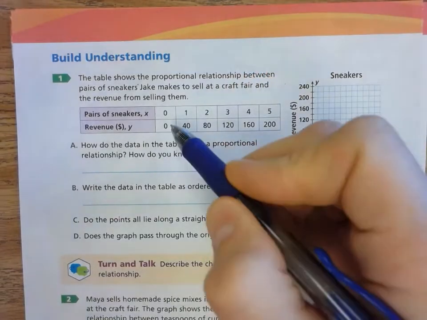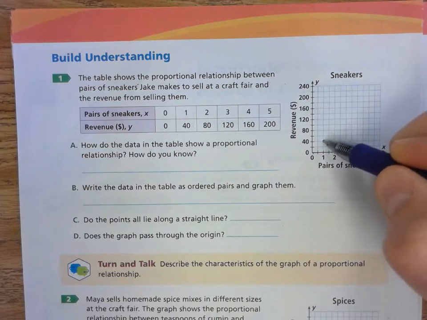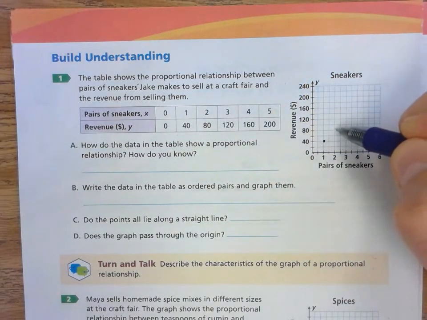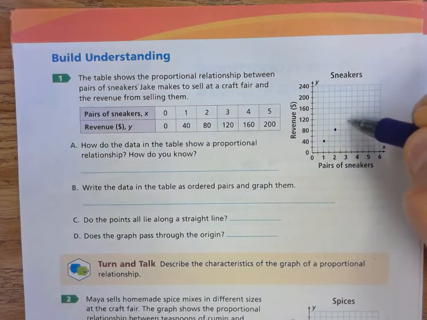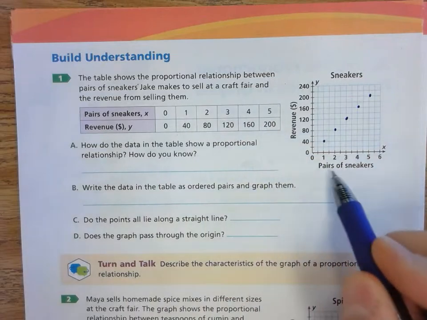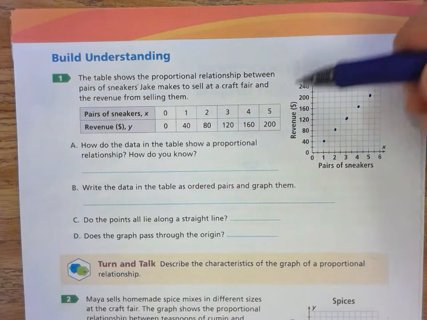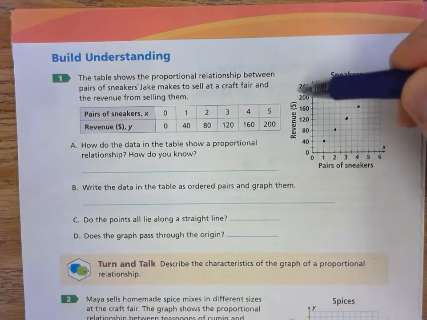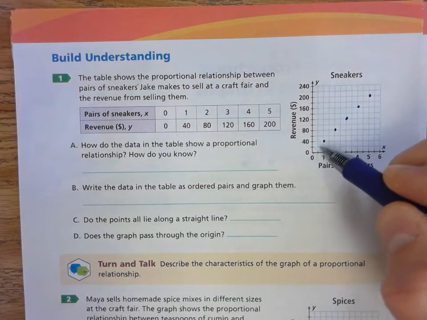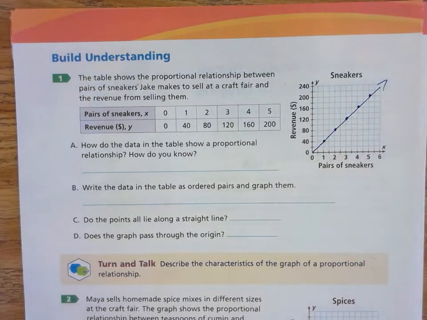So I've got these tables here. Of course, there's 0, 0, so of course you'd have it there. 1, 40, 2, 80, 3, 120, 4, 160, so we're just graphing these, 5, 200. Alright, so again, these are your X numbers, which of course are running down here, the pairs of sneakers, and then these of course are your Y numbers, how much revenue you're getting when you sell them. So when you hook all those together, okay, it's going to look something like that, and it'll keep going.